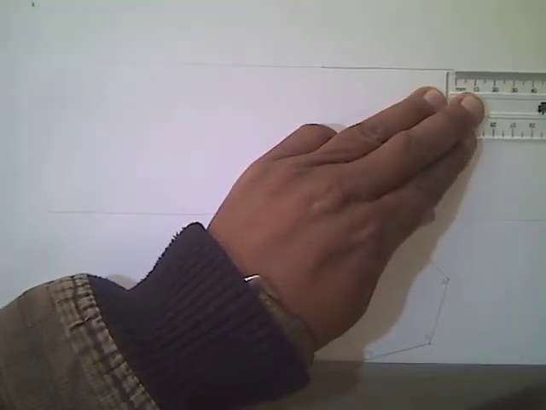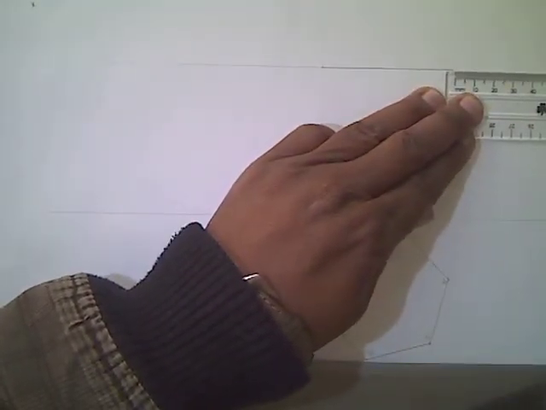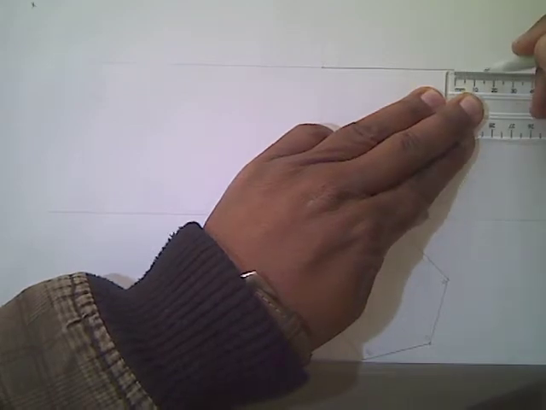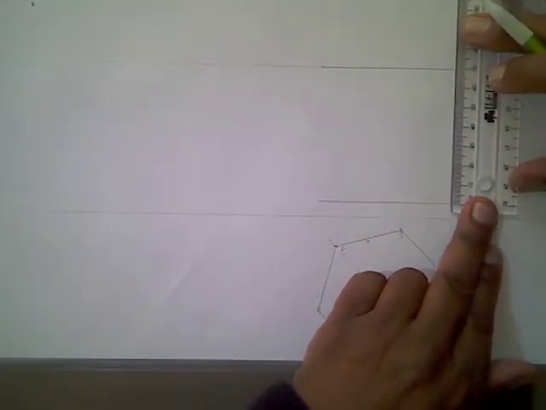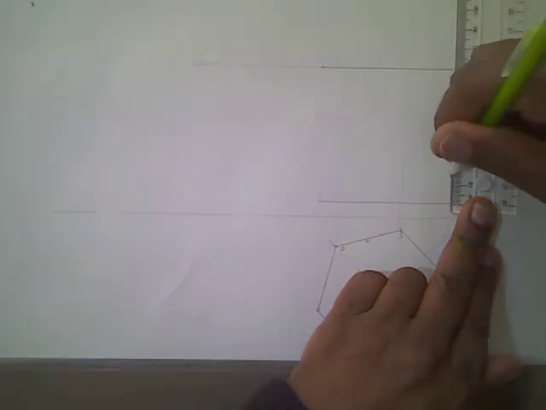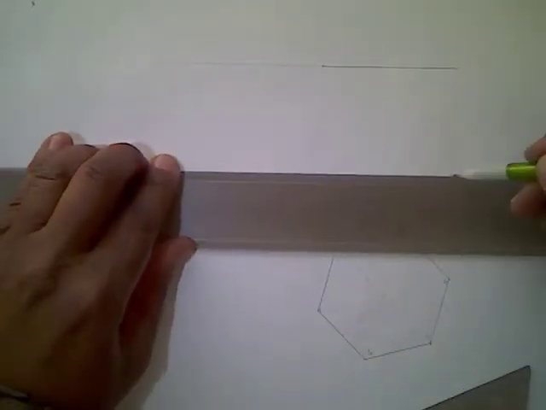It says 15 here. And then it says 15 as I go up here. There we are.